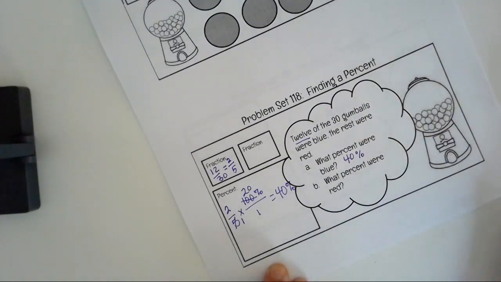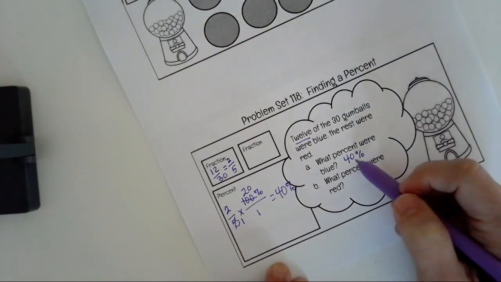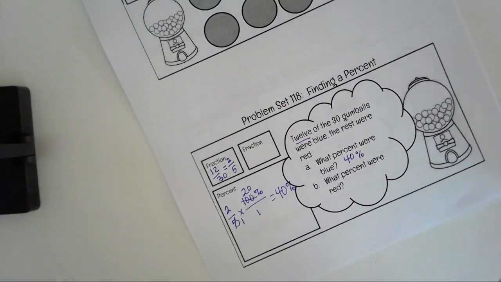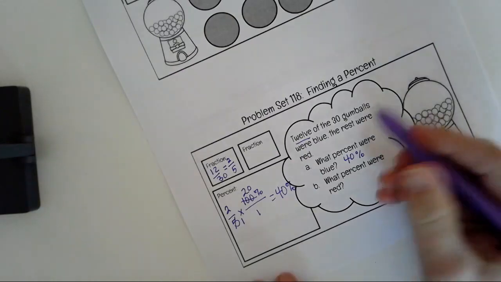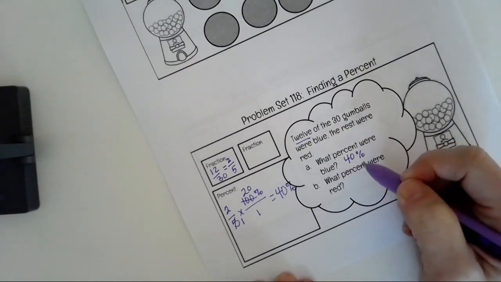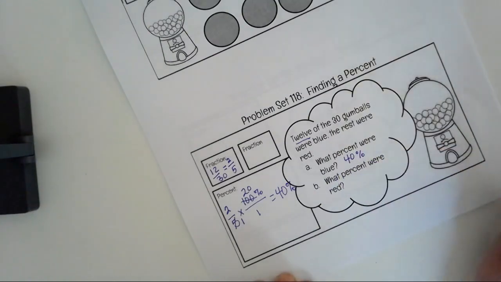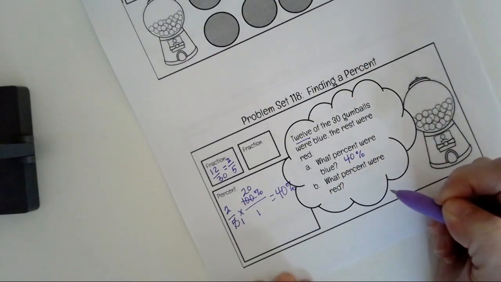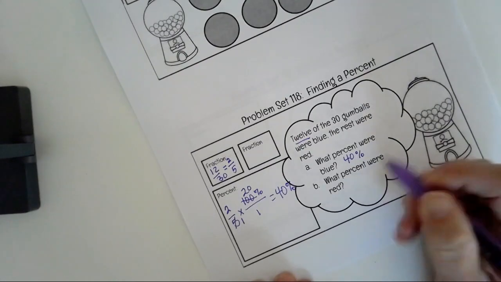We know that 40, we're trying to get to 100%. When we're working with percents, we're working out of 100. So if the percent that's blue is 40%, then how many more do we need from 40 to 100? 60.